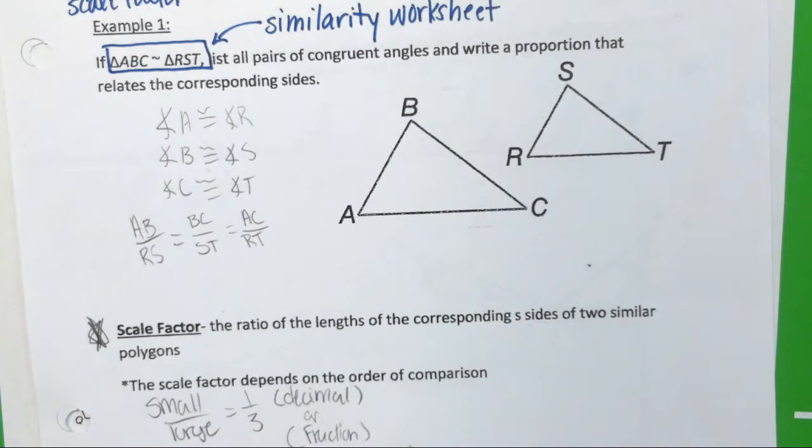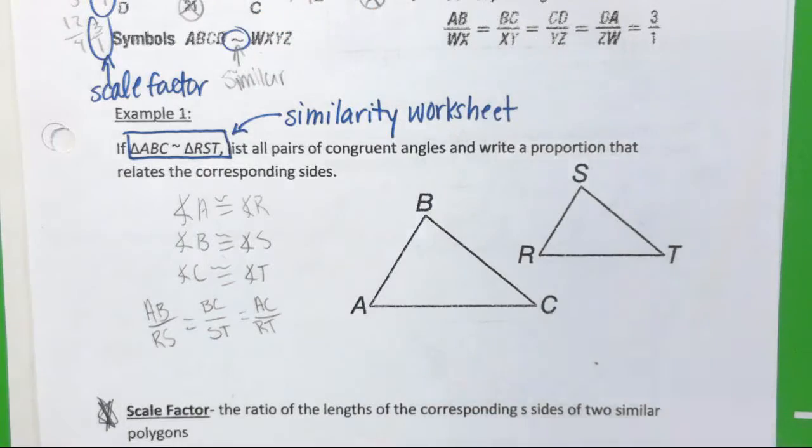Okay, when we're talking about scale factor, and we're not doing like the model Eiffel Tower, we're talking about between polygons. It's okay if you get a whole number. It's okay if you get a decimal. It can be either one.